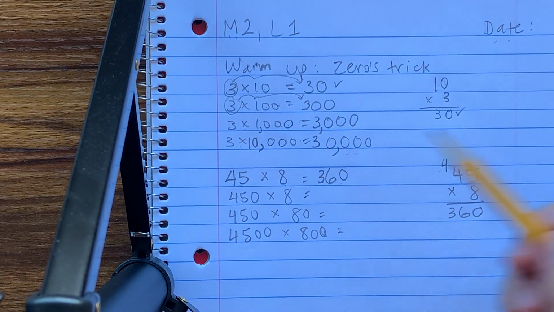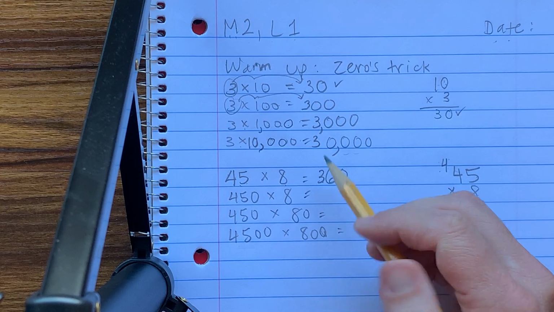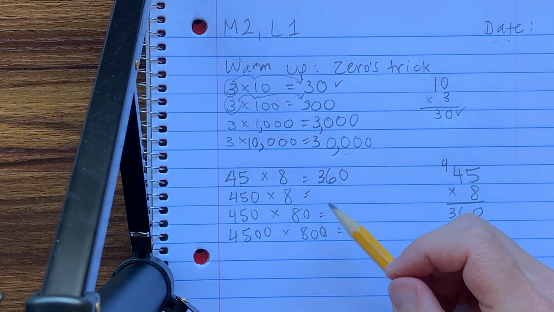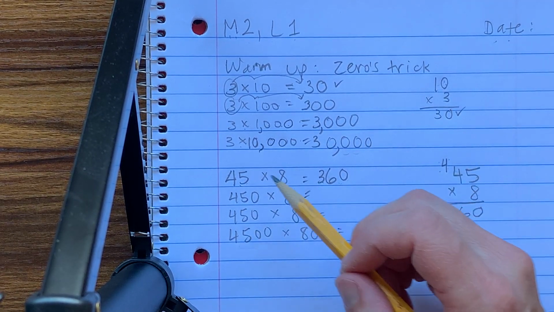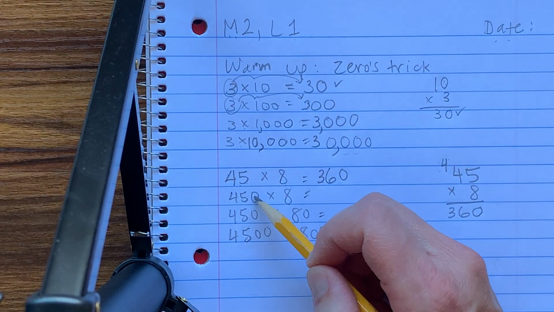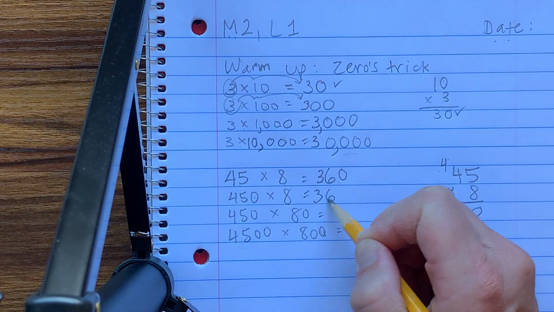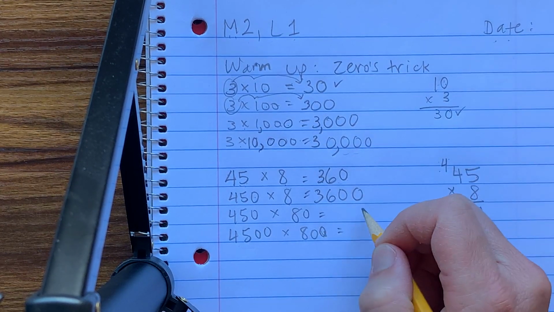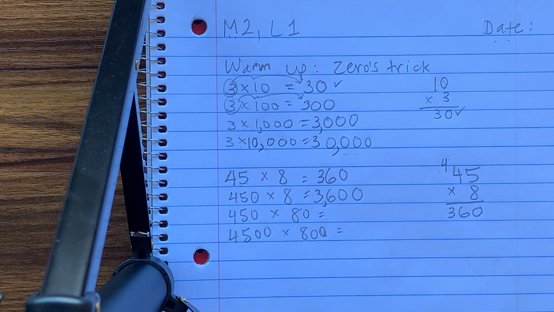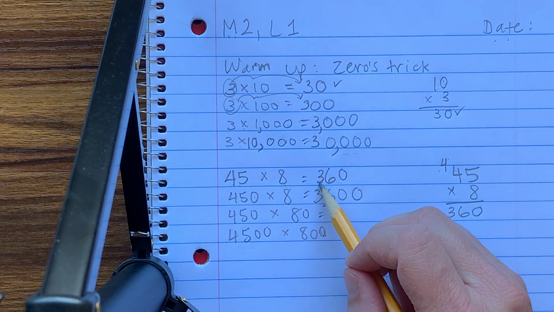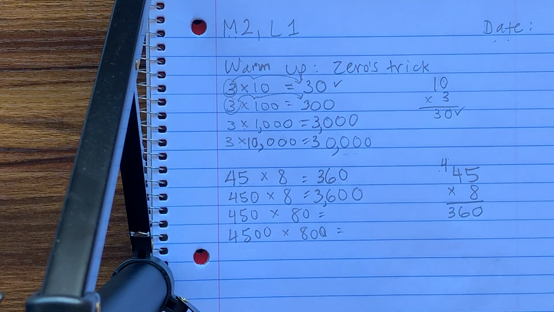Now that I know that 45 times 8 is 360, I can do the rest of the problems very fast in my head using the zeros trick. So for example, this next problem is exactly the same as the first one, except there's 1 more zero. So I know the product is going to be 360 and add 1 zero. And then I put in my comma, 3,600. You try these 2 by yourself, knowing that this fact, the product is 360, and counting the zeros. Go ahead.